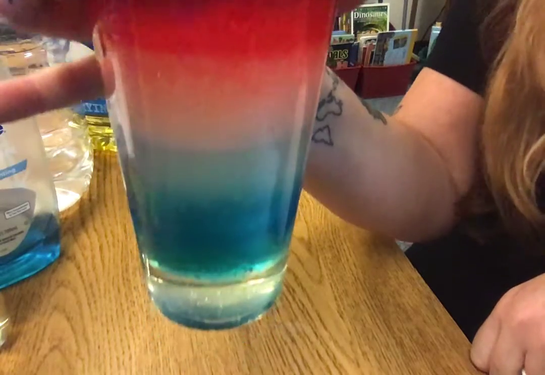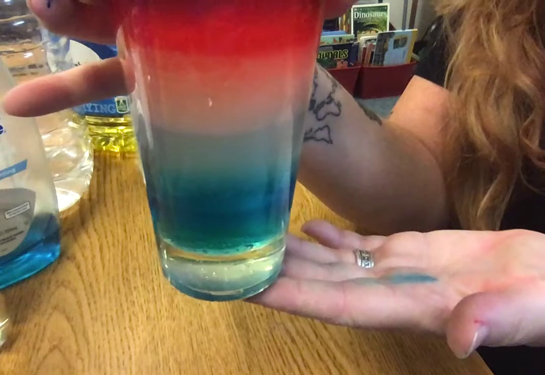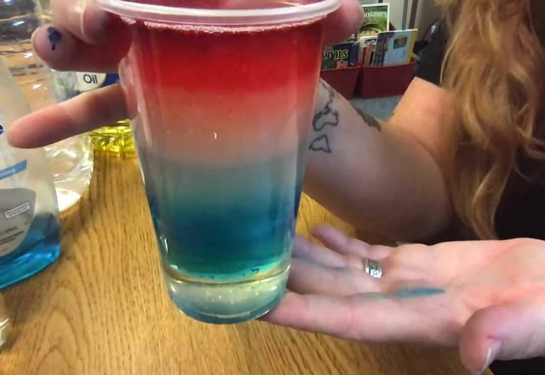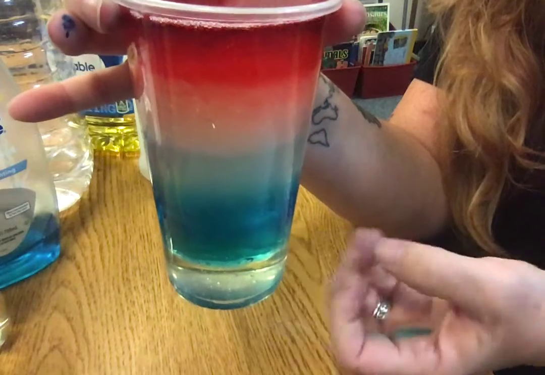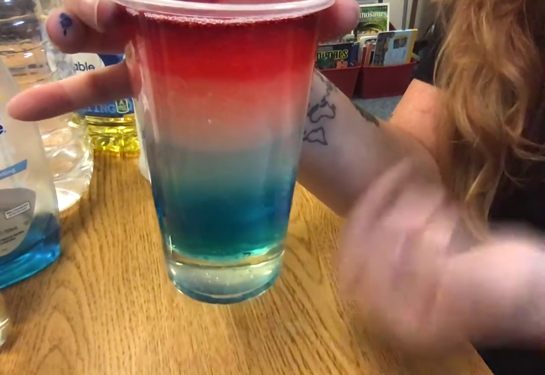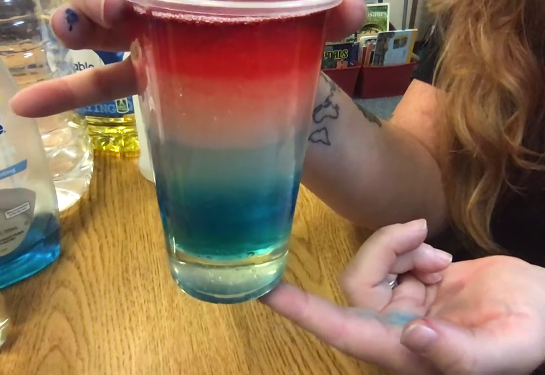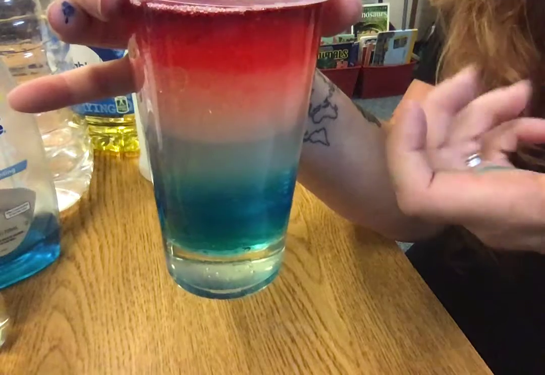Cool. All right, that, my friends, is an example of how liquids have different densities. The ones that are more dense, you even say heavier, are going to stay on the bottom. And the other ones are just going to sit right on top instead of mixing with them.